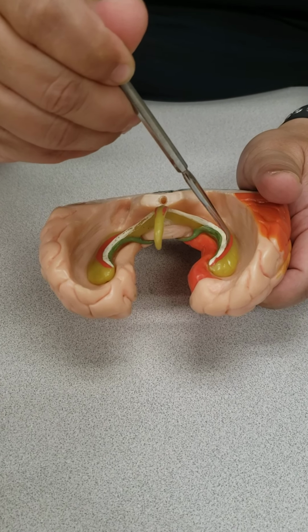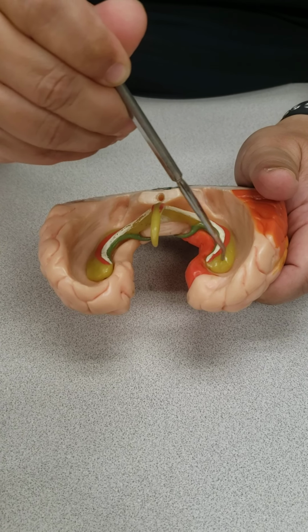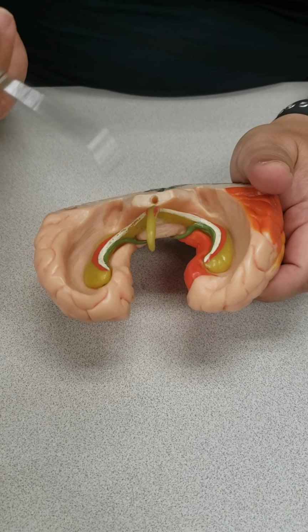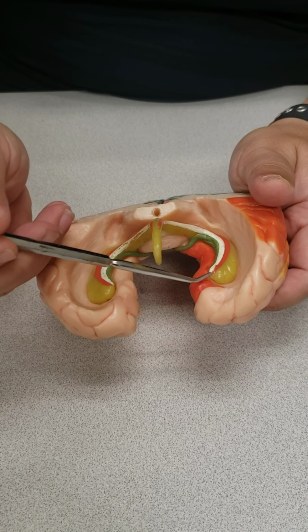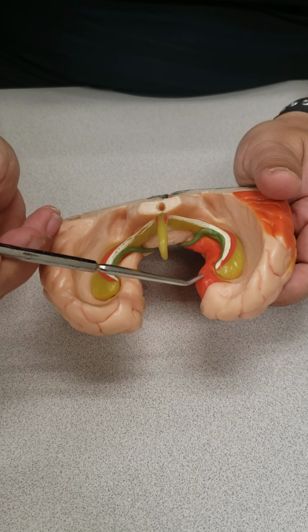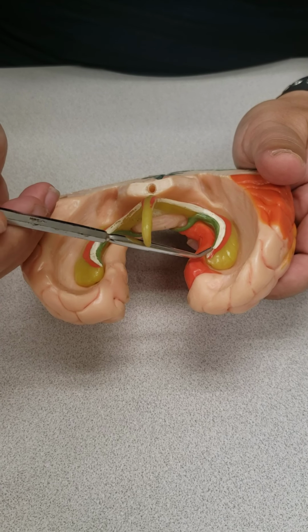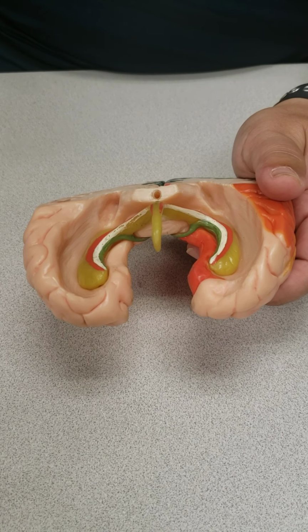Hippocampus for the memory as well. Amygdala in here is for the limbic system. As you can see, they are very close to the olfactory center in the temporal lobe. So you can see that they are very close to each other as well.